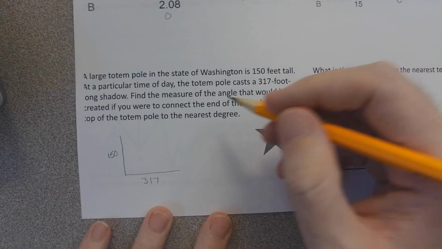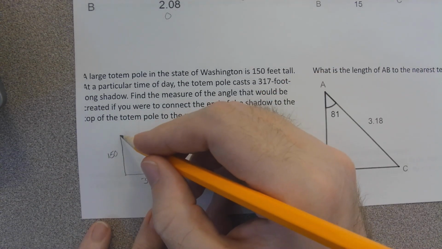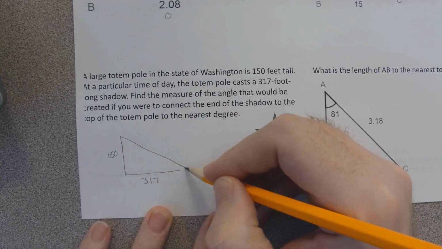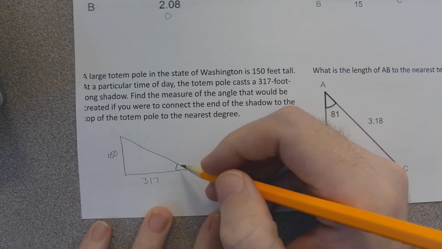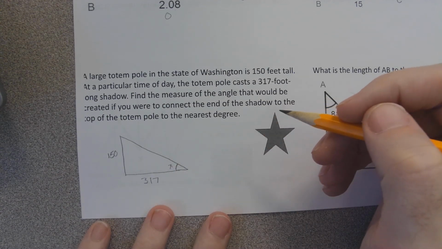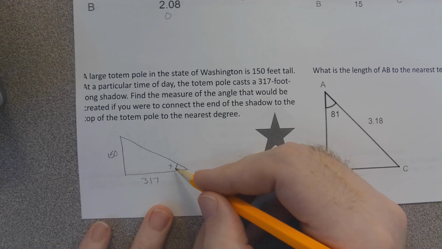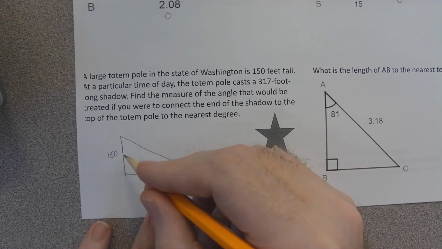Find the measure of the angle that would be created if you were to connect the end of the shadow to the top of the totem pole. So if we were to connect these, what is the angle that would be created here? Well, from here, we have an opposite side.